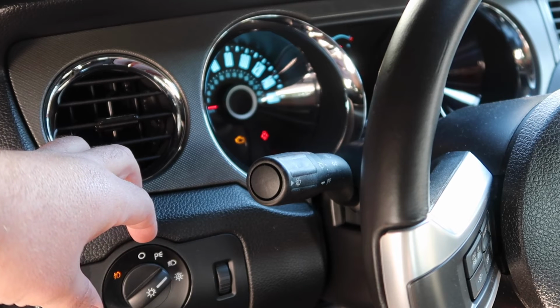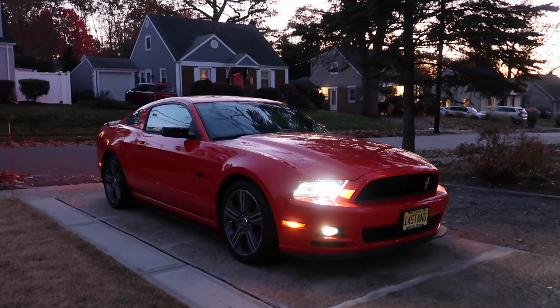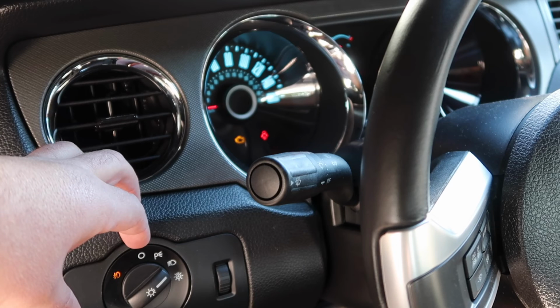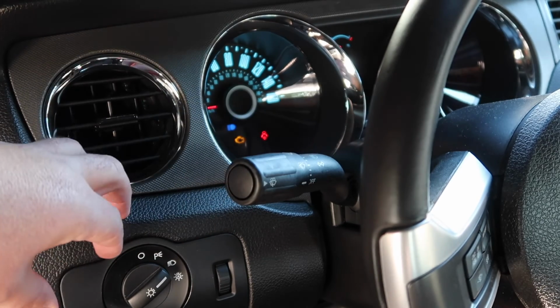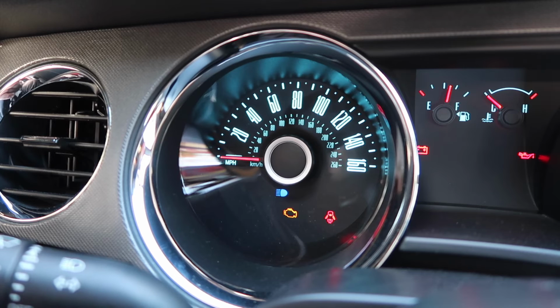Your high beams are controlled using a lever on the left side of the steering column. With the headlights on, push the lever forward toward the front of the Mustang. A blue indicator will be displayed on the instrument panel, letting you know the high beams are active.